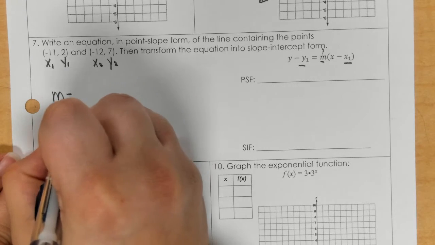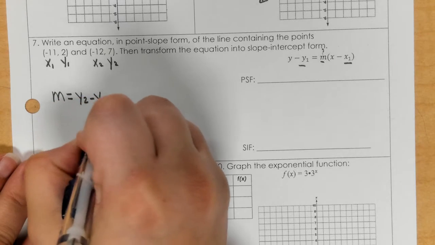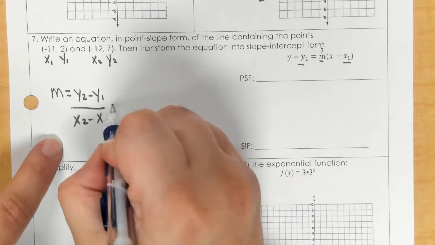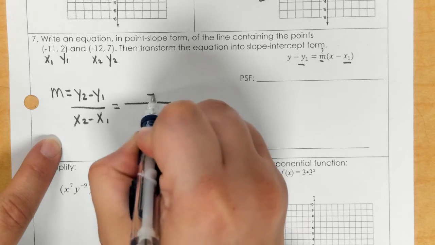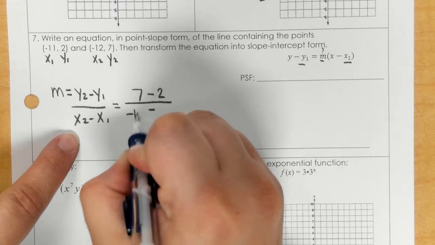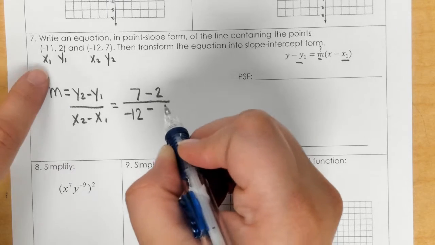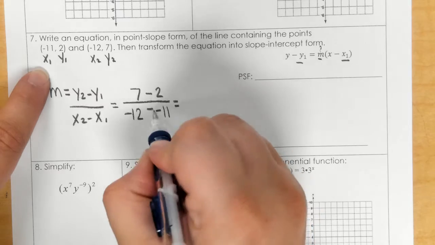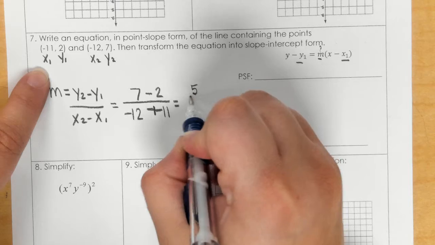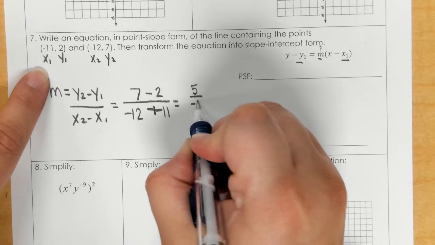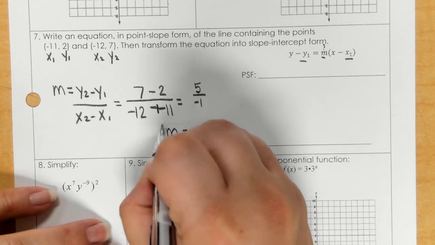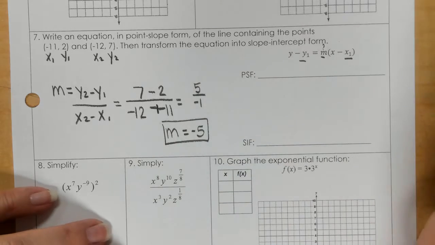So I'm going to use this formula, which is given to you on the test, and I'm going to plug it in. So y2 is 7, y1 is 2, x2 is -12, and x1 is -11. So this becomes a plus. 7 minus 2 is 5, and then -12 plus 11 is -1. So if I divide that, we get that m is -5. So now I have m.